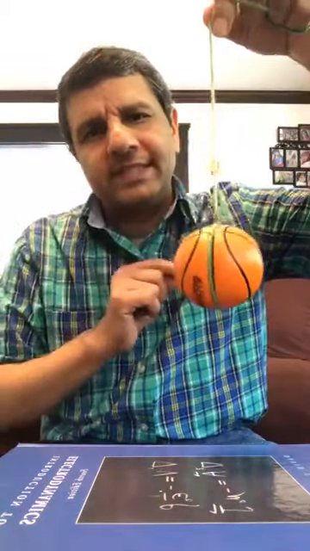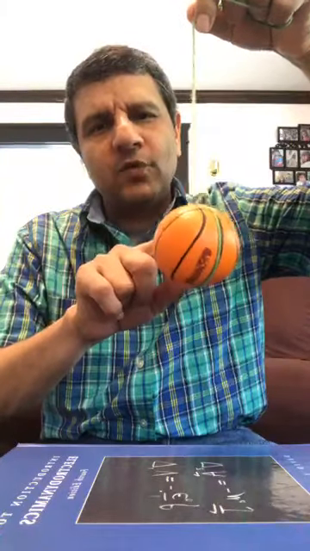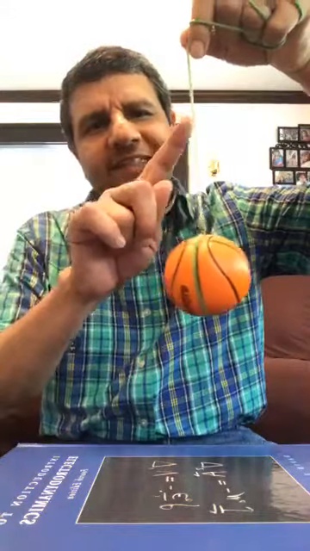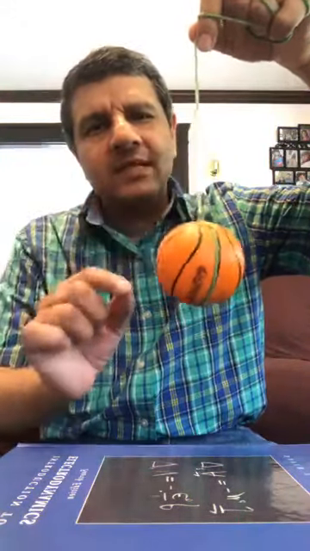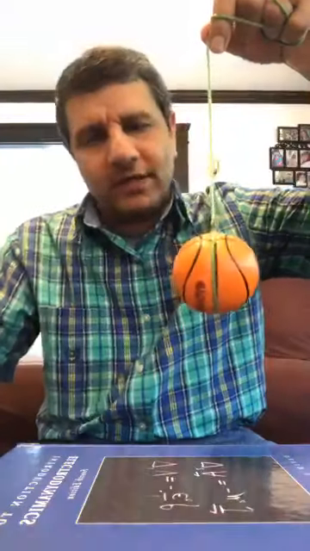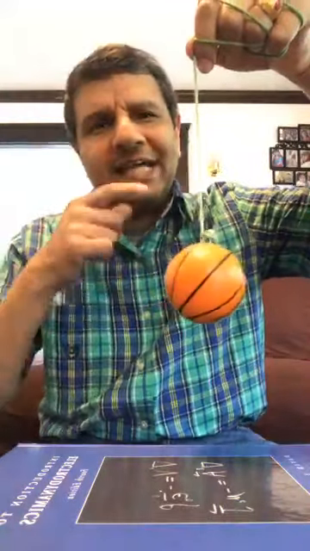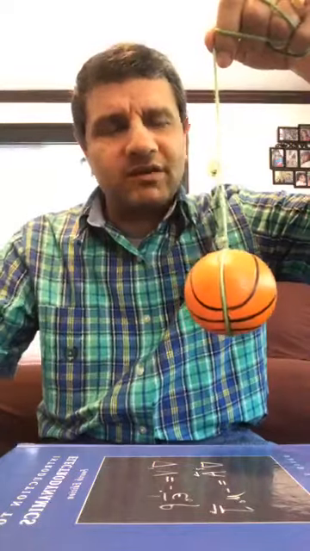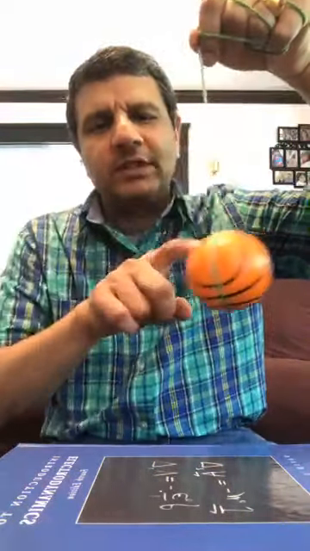So there are two forces. One is the weight, the gravitational force, which is vertically downward. The other is the tension force, the force the string exerts on this object, vertically upward. I am holding it, but I am not directly touching the ball, so I am not directly applying a force on the ball. That's very important, because sometimes we are confused, thinking that since I am holding it, I am applying the force on the ball.